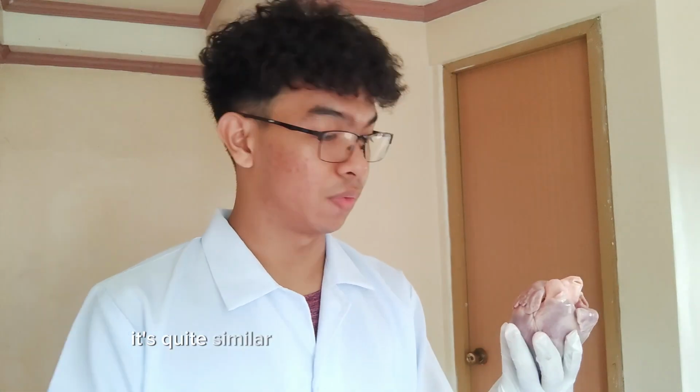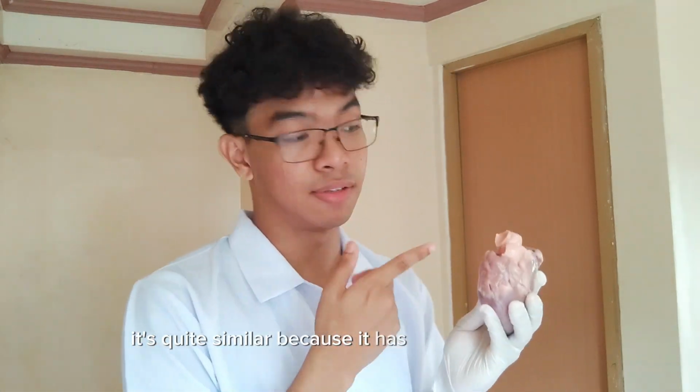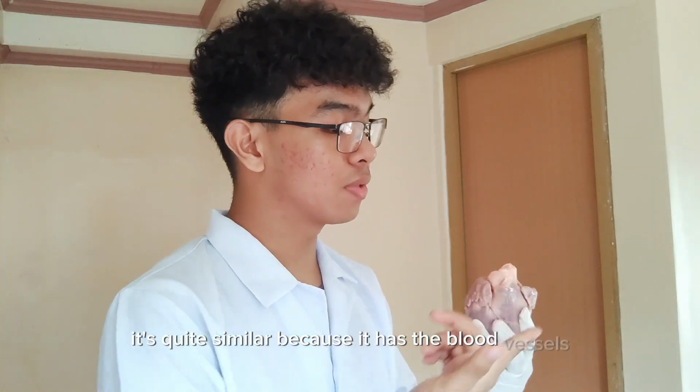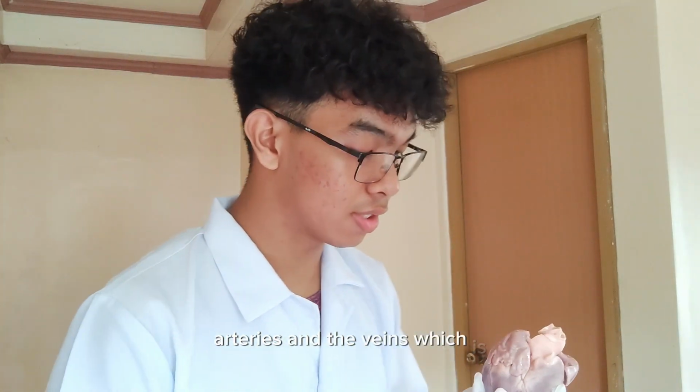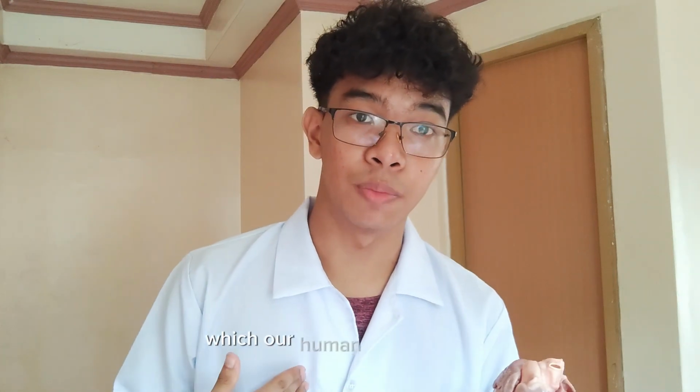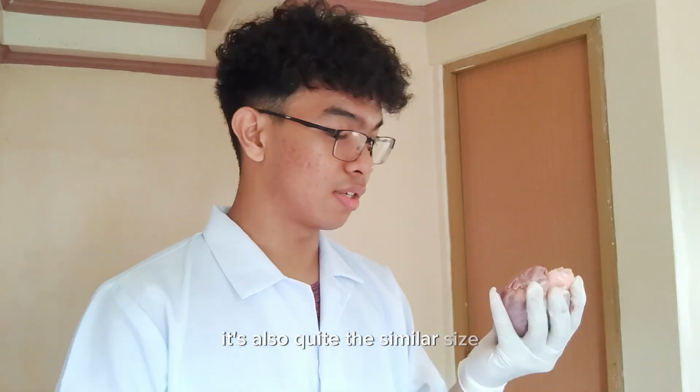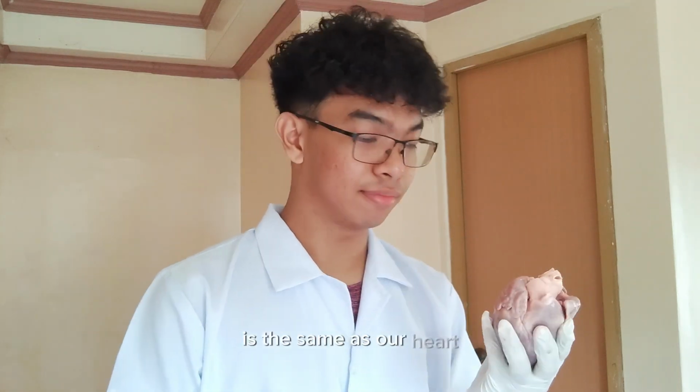It's quite similar because it has the blood vessels, arteries, and veins which our human heart contains. It's also a similar size, like fist size, the same as our heart.